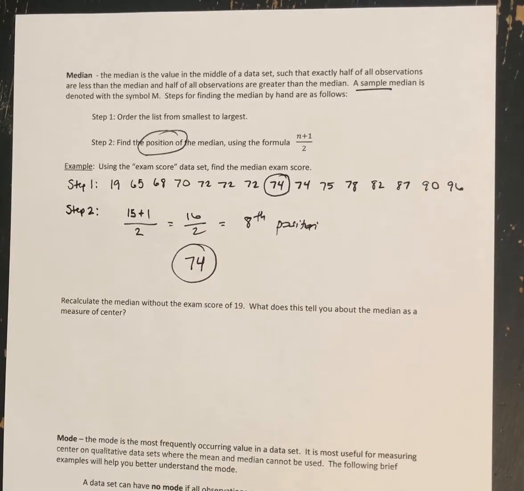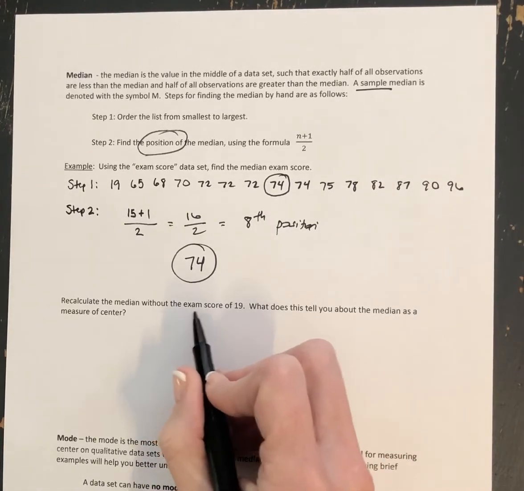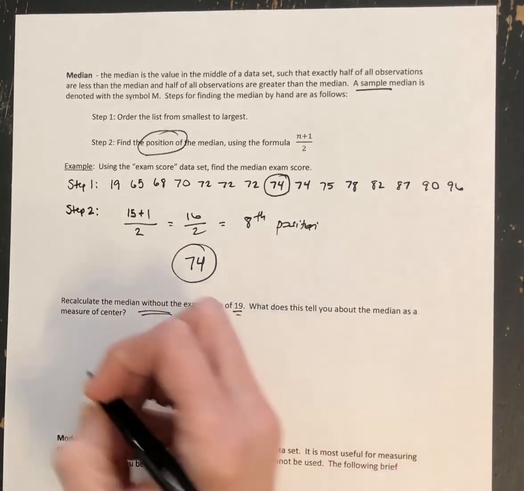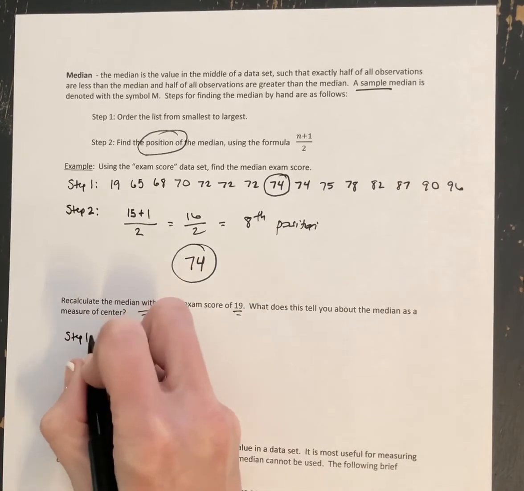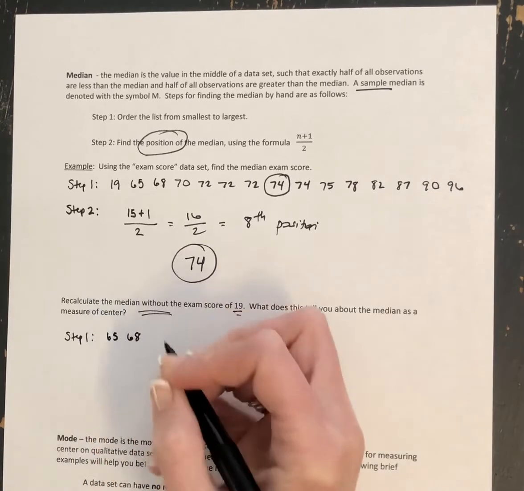Okay, we're going to do this same process again. This time, just like we did with the mean, we're going to leave out that really low exam score of 19. And so if we order the list again, we already have it from above. We would just be leaving out the 19 at the beginning.